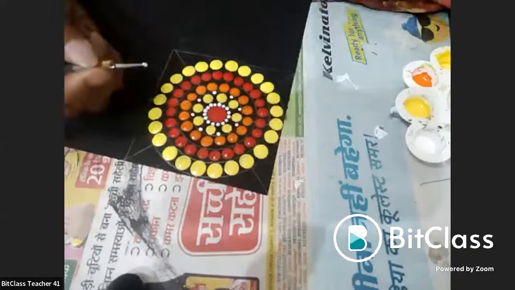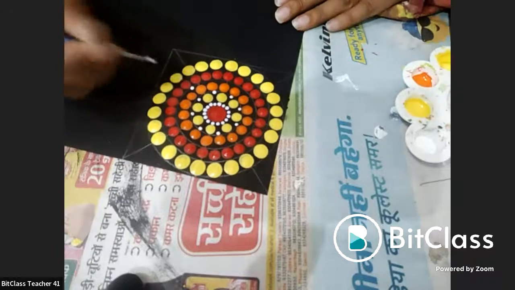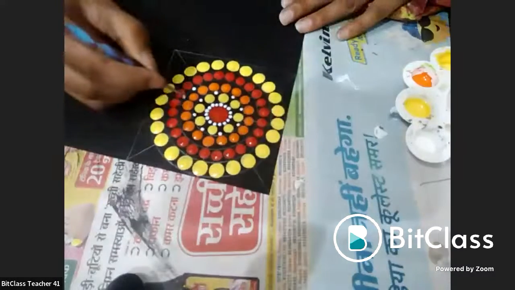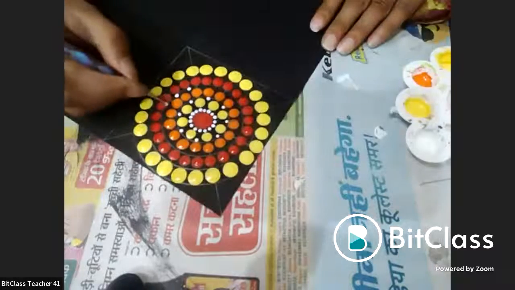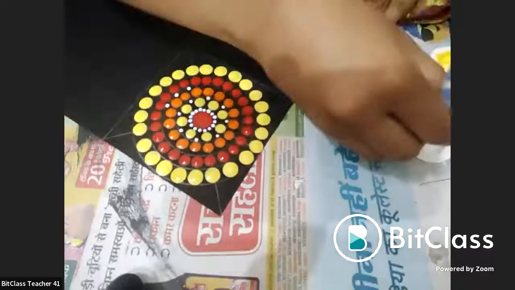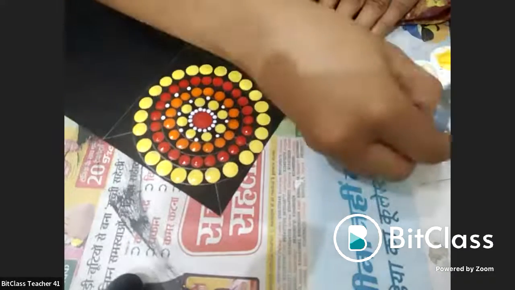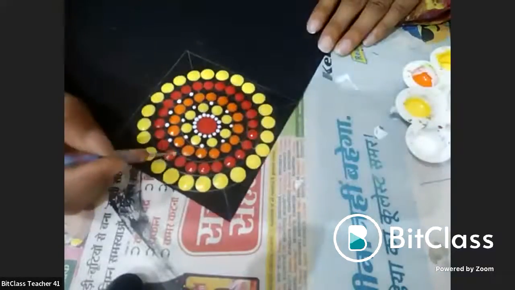Now we are going to make the dots here, that is on the second circle which we have made. We can make key holders, photo frames, earrings, pendants, coffee mugs, you can decor your glass bottles. There are n number of things which you can make out of dot mandala.